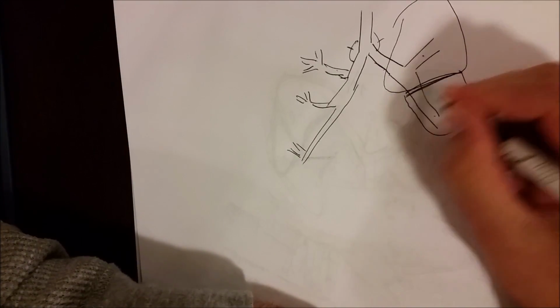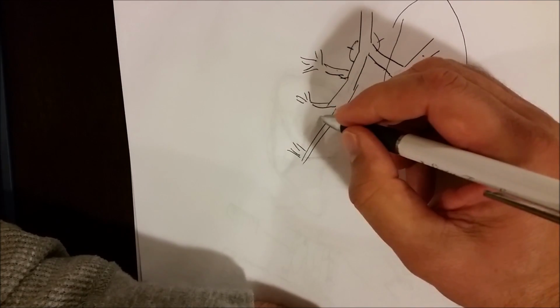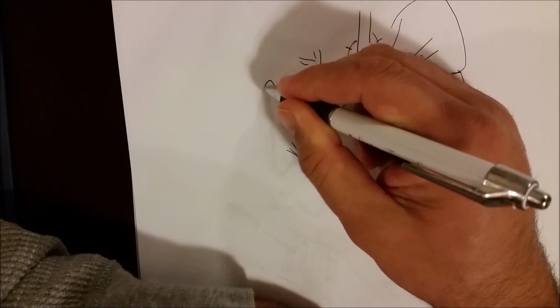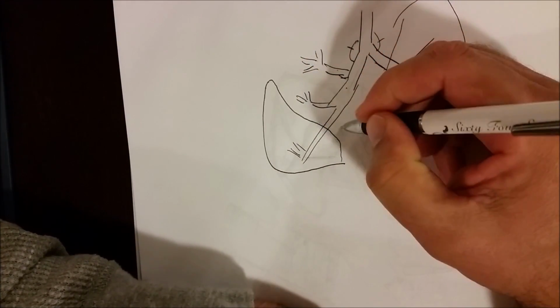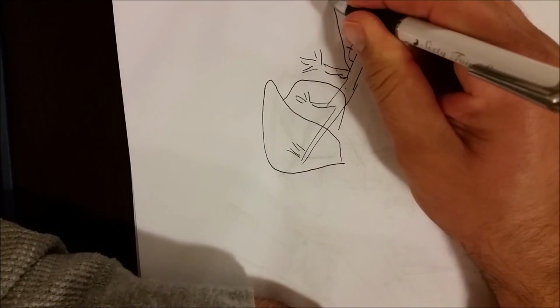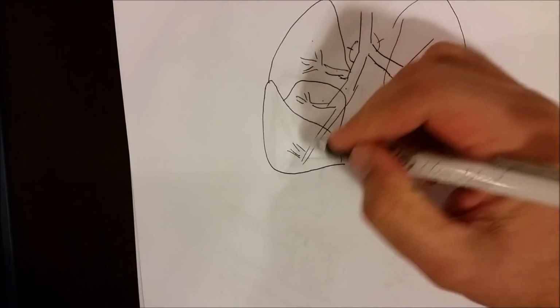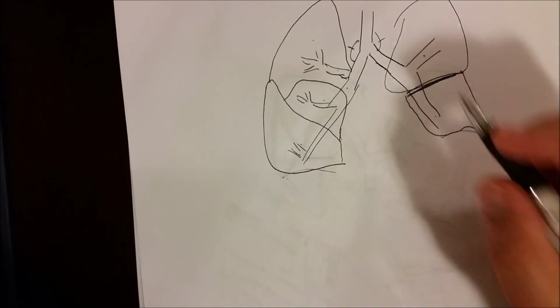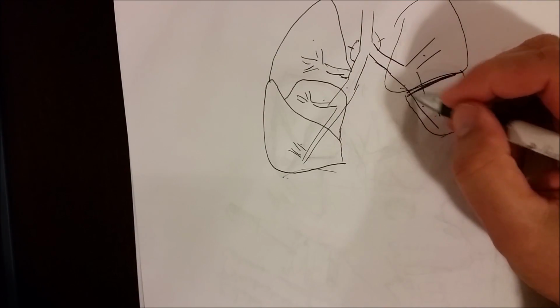This right here is your oblique fissure. On the right side, you have an inferior, which comes here, this way. You have a middle, which comes here, this way. And you have your superior, which is up here. So you have superior, middle, and inferior. This area here is the base, and you have a cardiac impression on this side here.